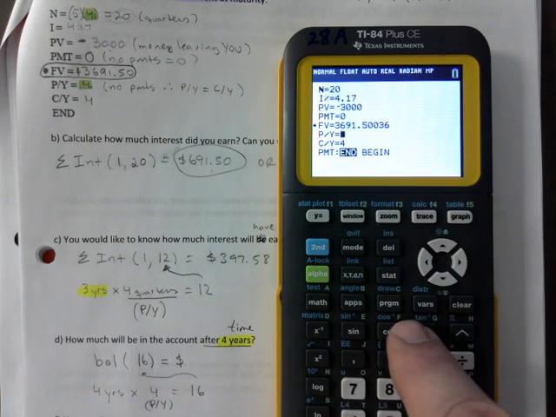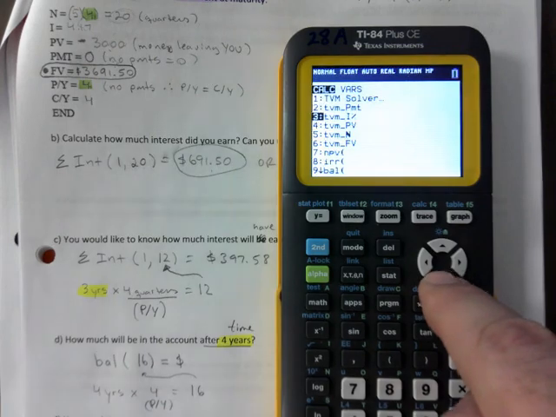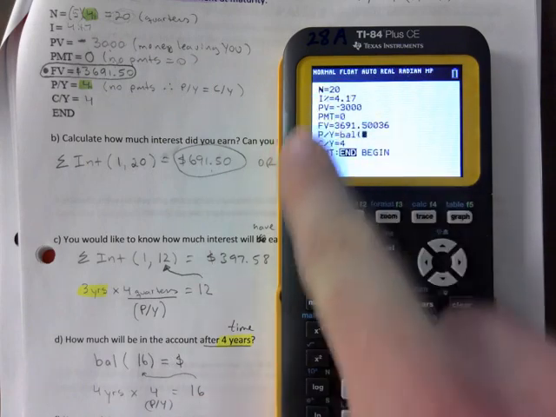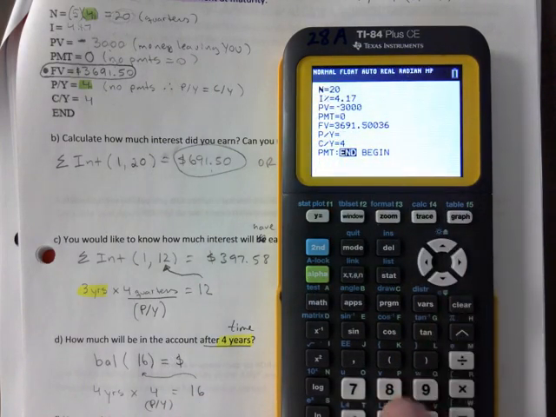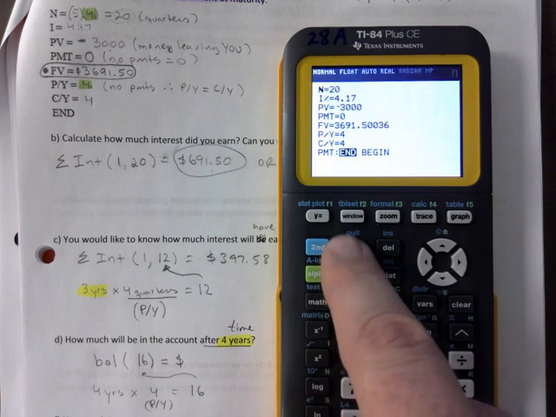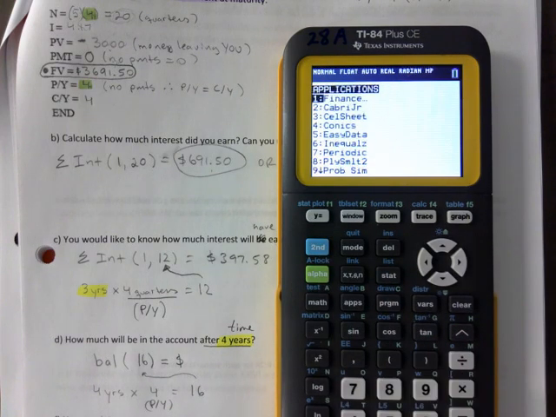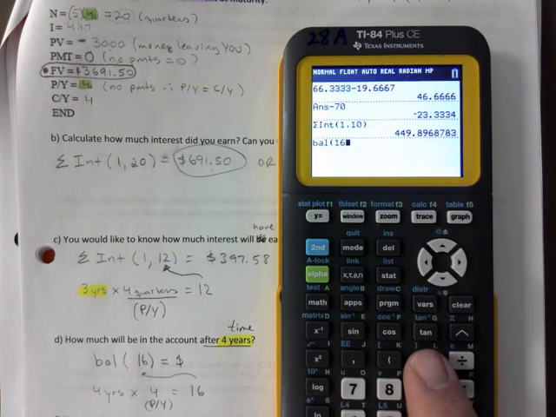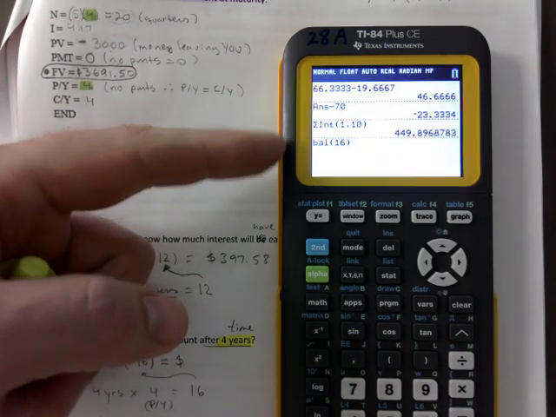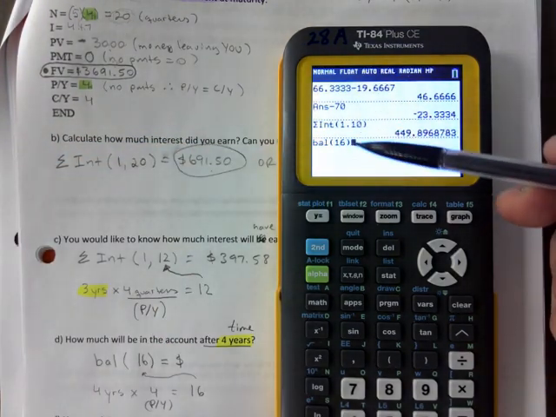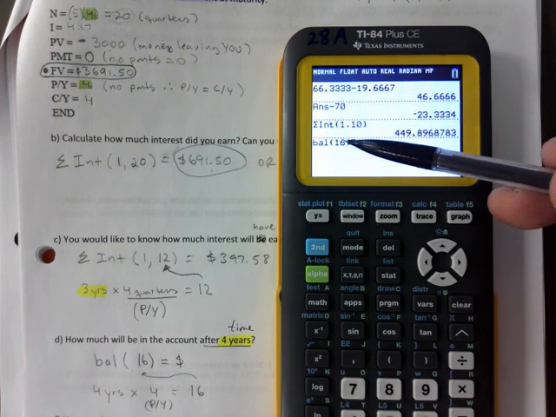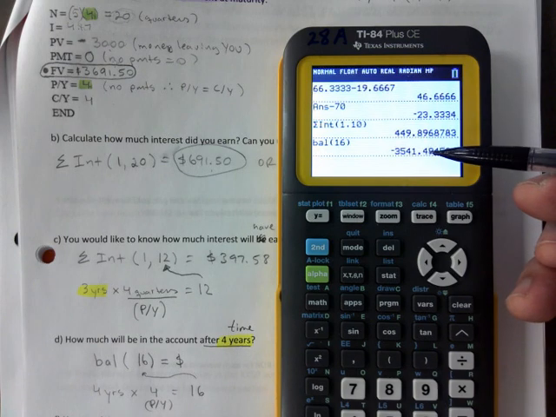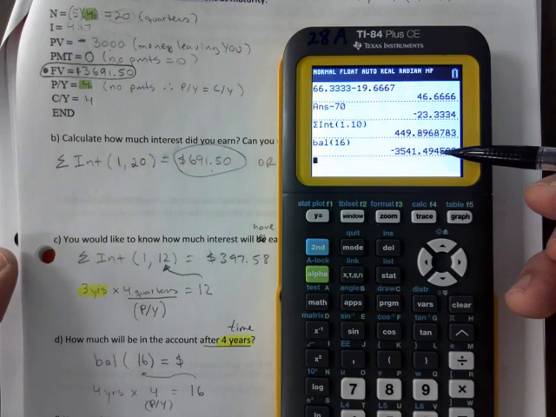Okay, so let's say you're there and you go, I'm going to go apps, finance, balance. It's going to insert balance into this. You don't want that. So let me clear this, put a 4 in there. You quit this screen, then you go apps, finance, and balance here. And we're going to put in 16. You will notice that when you do a lot of TVM solver questions, you have these functions already on your screen. Just go up and find it, copy it, and just insert whatever number you want in there. And so it's 35.41 and 49 cents.